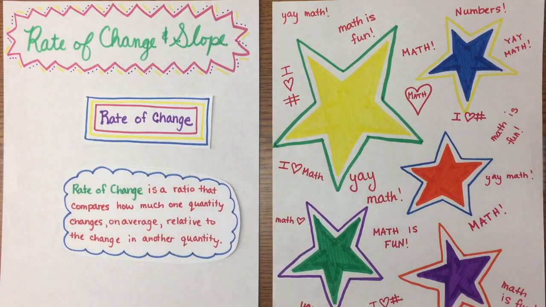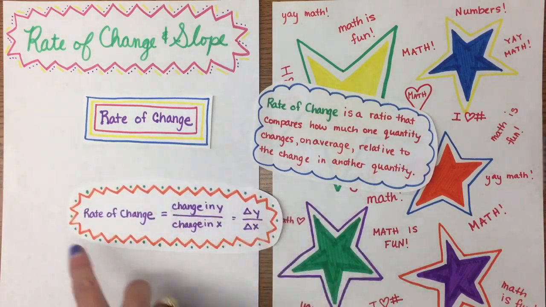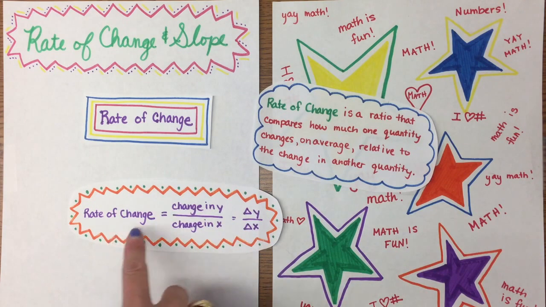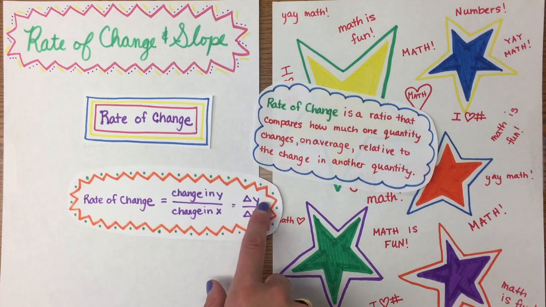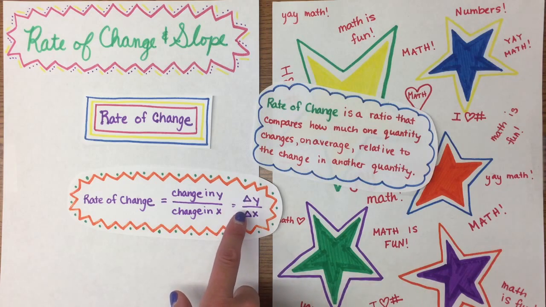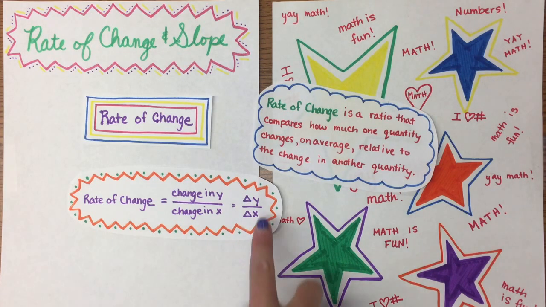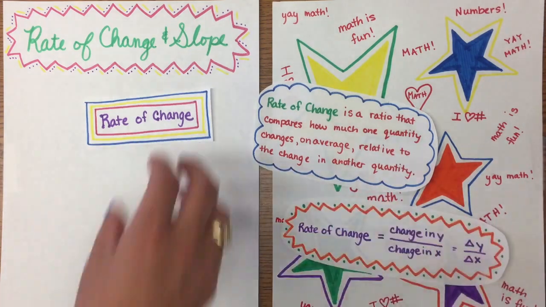Rate of change is a ratio that compares how much one quantity changes on average relative to the change in another quantity. We can express this in symbols or in math terms as the rate of change is the change in y over the change in x, or delta y over delta x. This triangle we read as delta, it's a Greek letter, and it means change in. So this is the change in one variable with respect to another. The y variable will be our dependent variable and the x variable will be our independent variable.